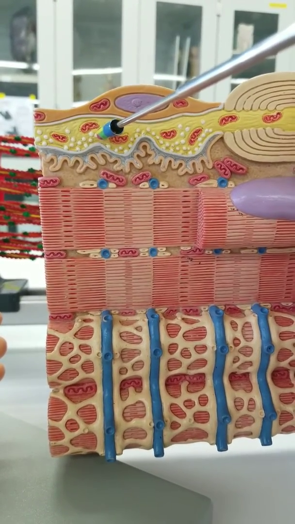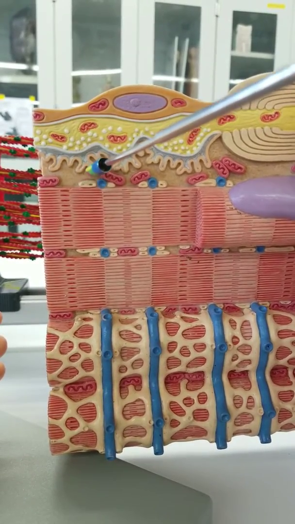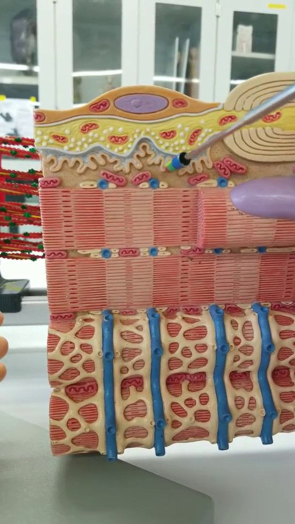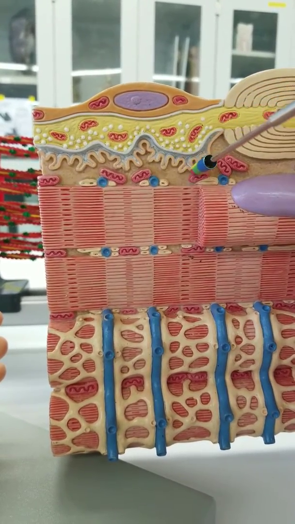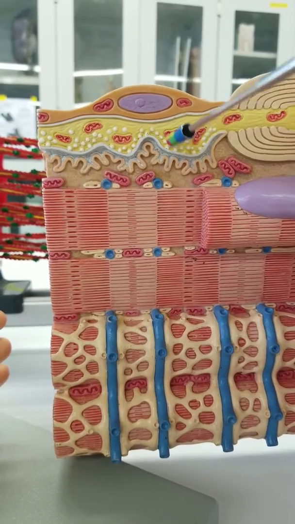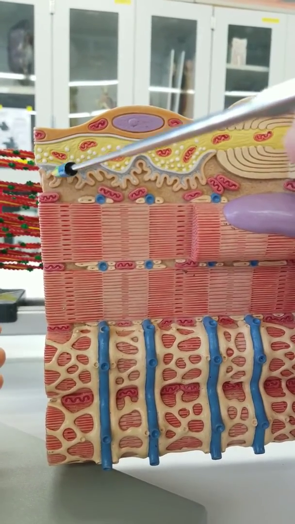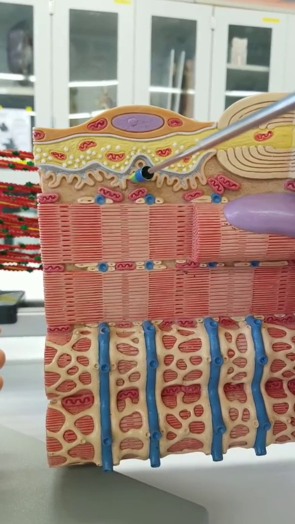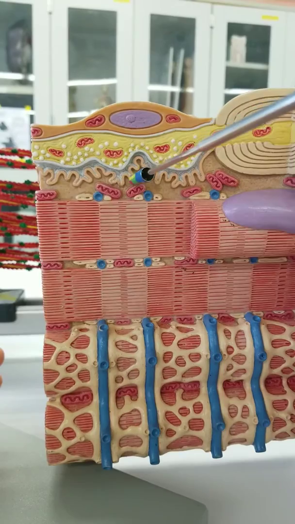So neurotransmitter gets released into the synaptic cleft. It'll bind to special receptors on this squiggly part of the sarcolemma. This is the motor end plate. It's called something different because this is where we have receptors for this neurotransmitter. So neurotransmitter binds to receptor on motor end plate. It opens up a channel, a transport protein, and lets sodium into the cell.